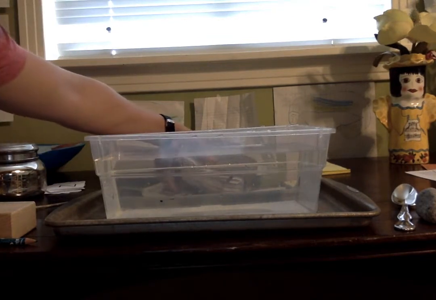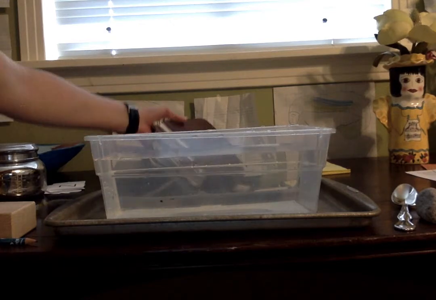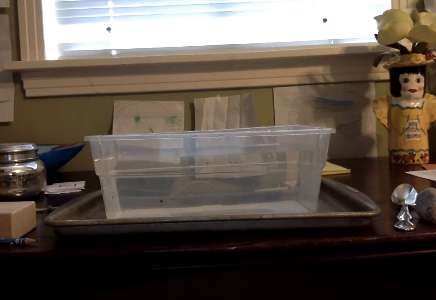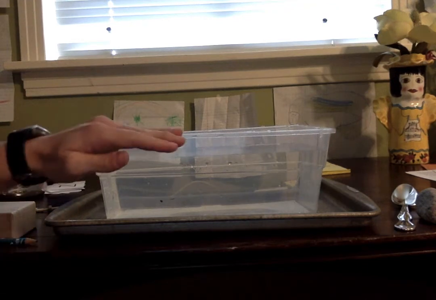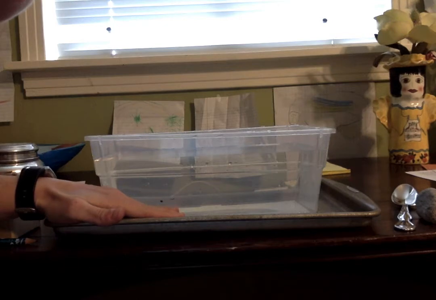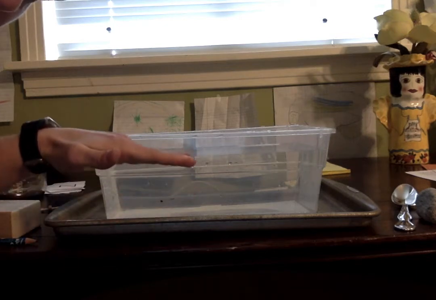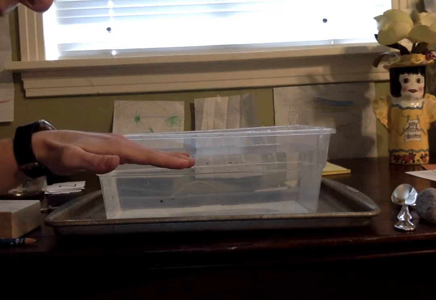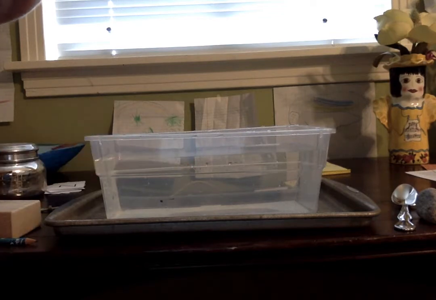All right, so today we're gonna do an activity where we do an experiment to see if things will sink or float in this container of water. Sink means that it will go all the way to the bottom. Float means that whatever I put in will stay right on the top. Okay, so I've got a few things out here on my desk and we're going to take a look and see if they sink or float.